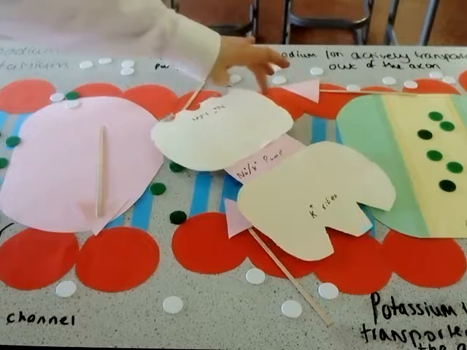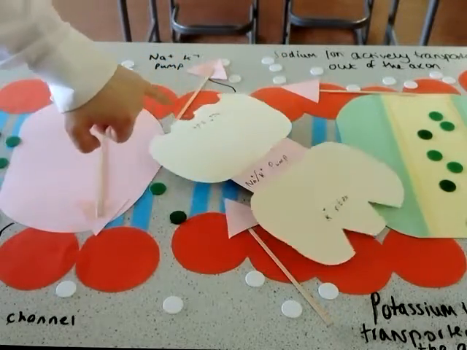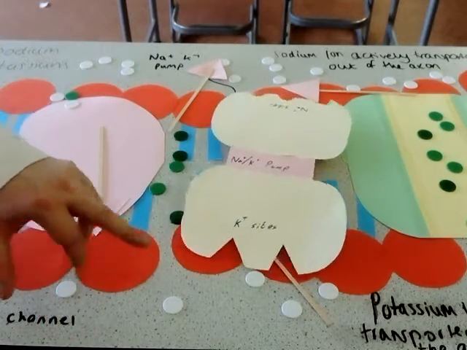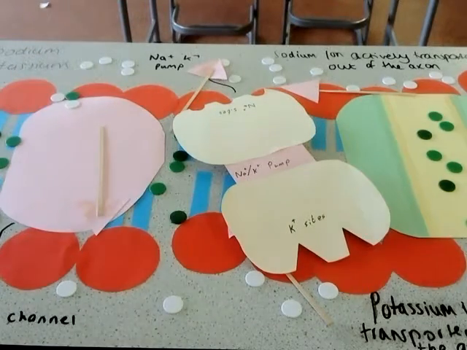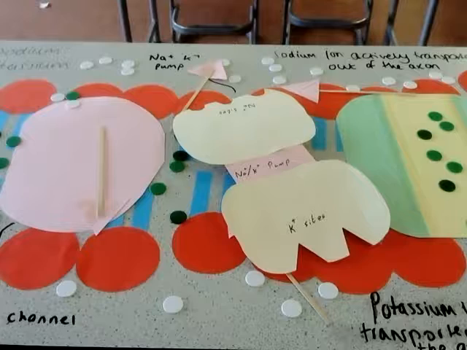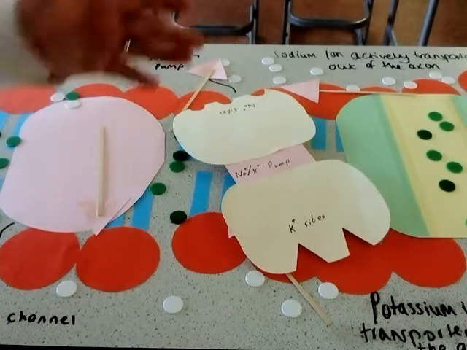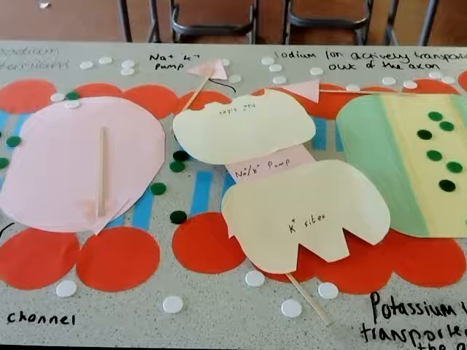And at the same time, a potassium sodium pump pumps out 3 sodium ions for every 2 potassium ions that are pumped in. So relatively, sodium ions are being actively transported out of the membrane. So we're restoring, sodium ions are being pumped out, potassium ions are being pumped back in. So we're restoring that concentration gradient, and therefore the resting potential goes back to minus 70 millivolts.